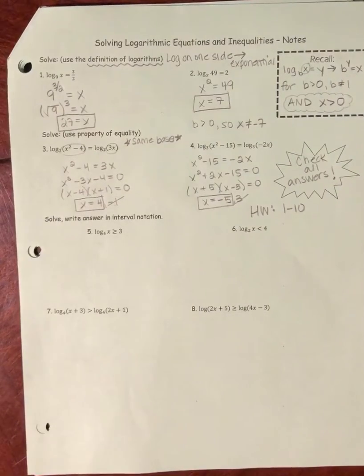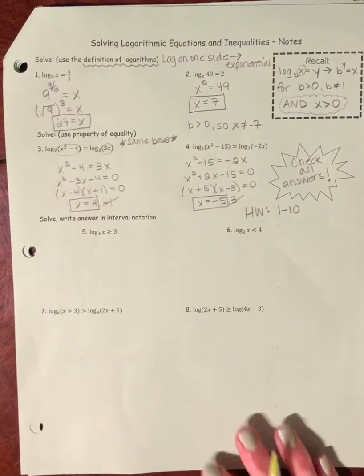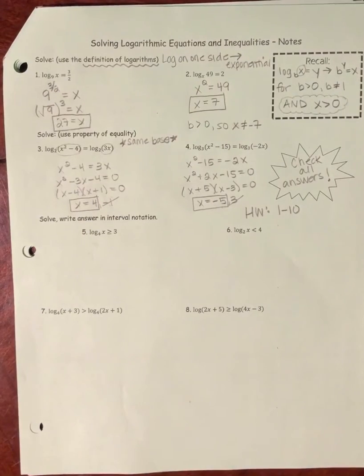All right, guys, I'm going to continue on, and now we're going to talk about inequalities. So a couple things with inequalities. The basic idea of solving them is going to be the same. The setup, however, it's really important that we set them up a specific way. When you set up equations, it doesn't matter which side of the equation you put the numbers on. In inequality, it does matter.